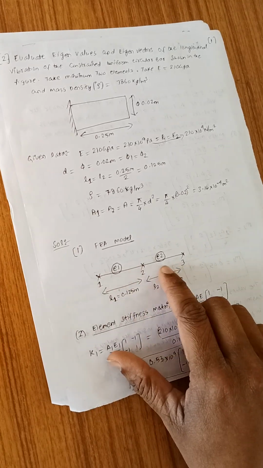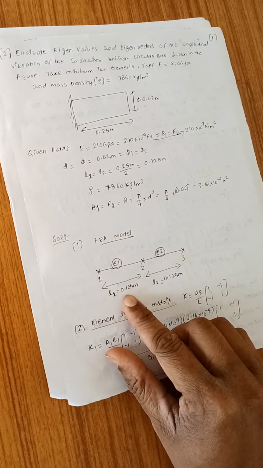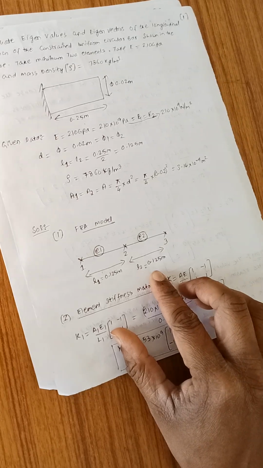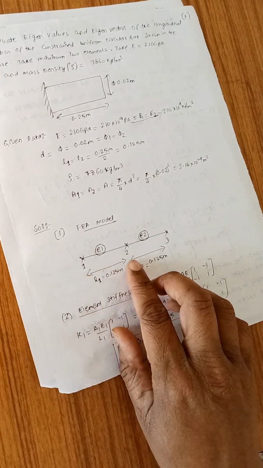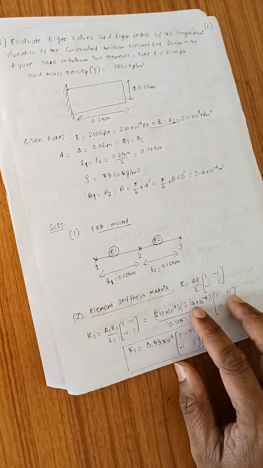So element e1, element e2, it is written in small e1 and small e2, and length L1 equal to 0.125 meters and length L2 equal to 0.125 meters. So nodes 1, 2 and 3. So 1 and 2 correspond to element 1, 2 and 3 correspond to element 2.